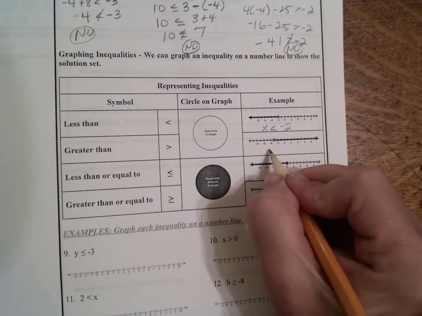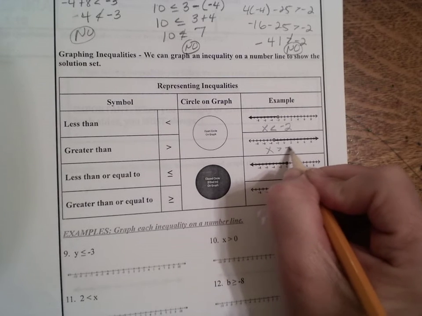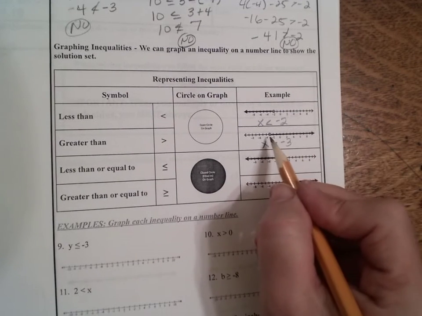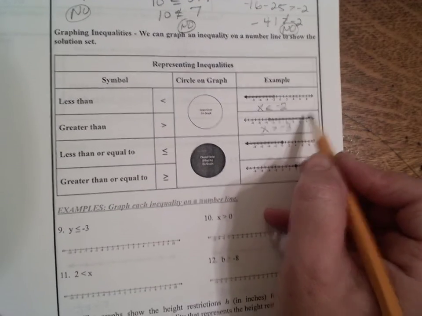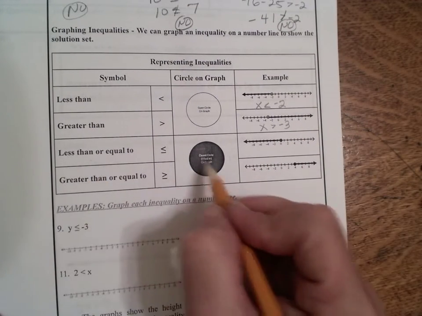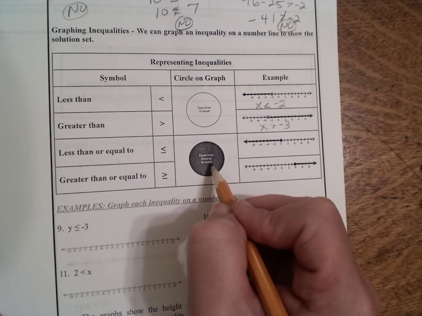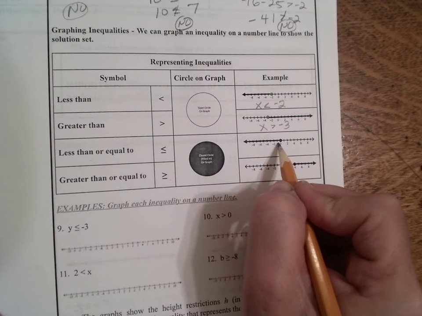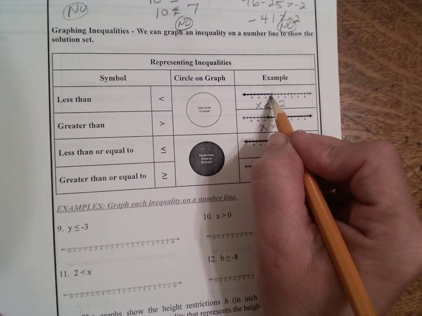Greater than, we're saying x is greater than -3. So it'd be an open circle, and it would be going to the right, all the numbers greater than -3. If it's less than or equal to or greater than or equal to, it's going to be a filled-in circle, meaning that number is part of the solution set. These numbers are not part of the solution set, but the number right next to it is.